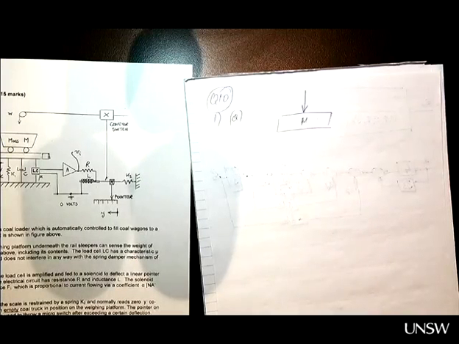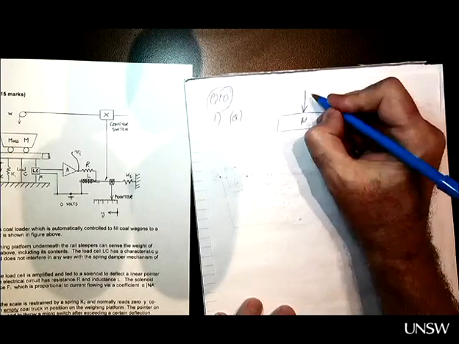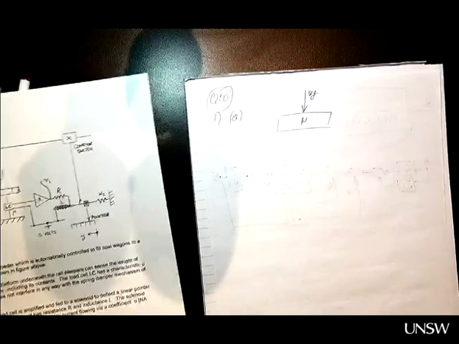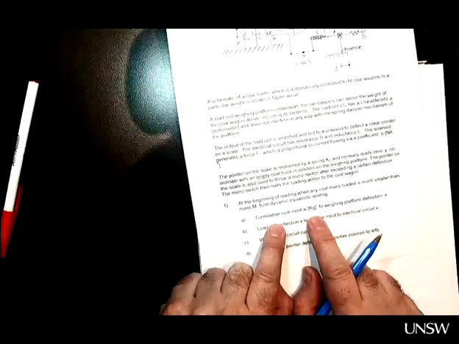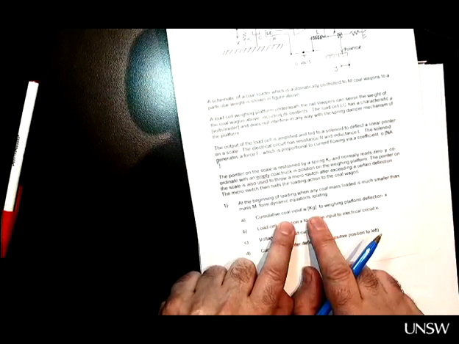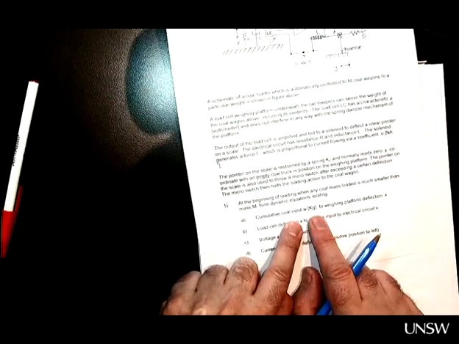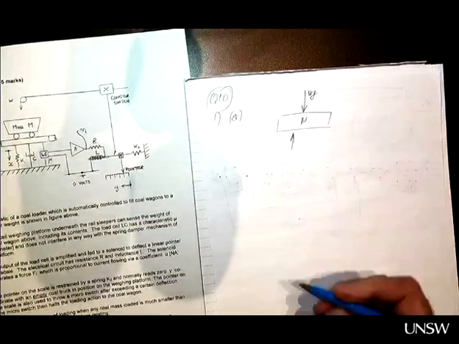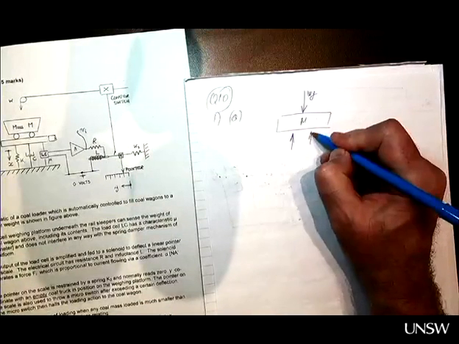So it's Wg, because W is in kilograms, so it's mass. The cumulative coal input is a mass, and the force is mass times g. We have the spring resisting the displacement, and we have the damper resisting the displacement.